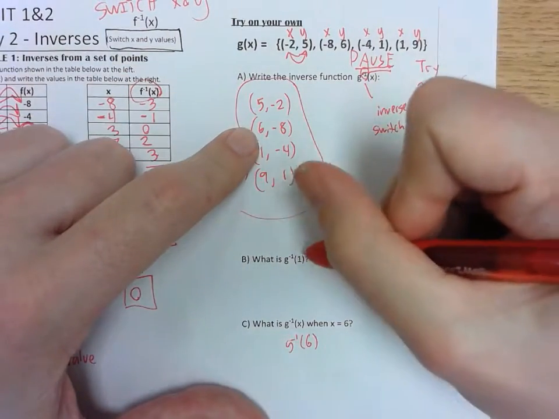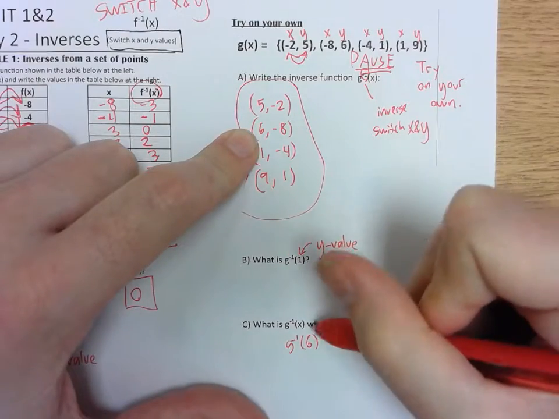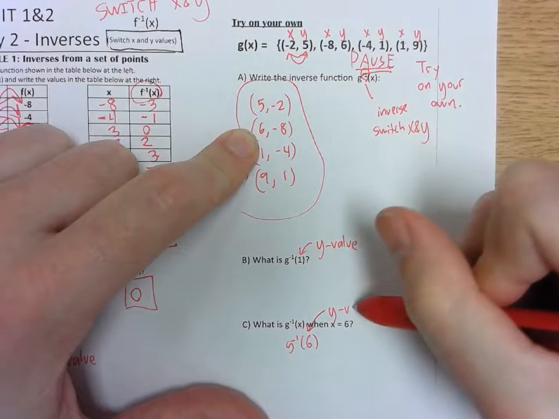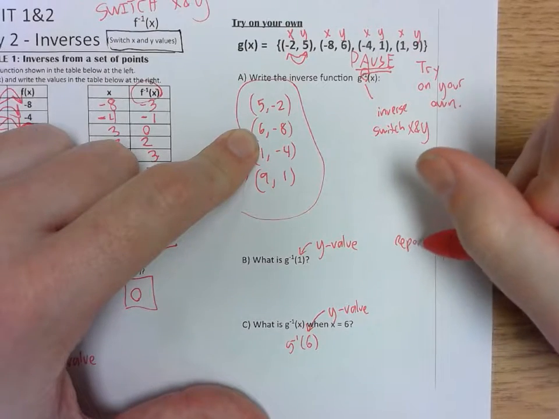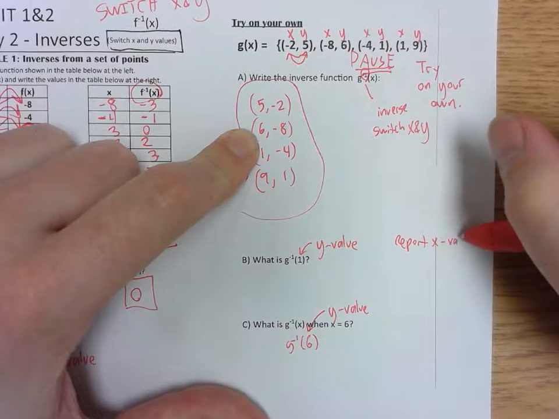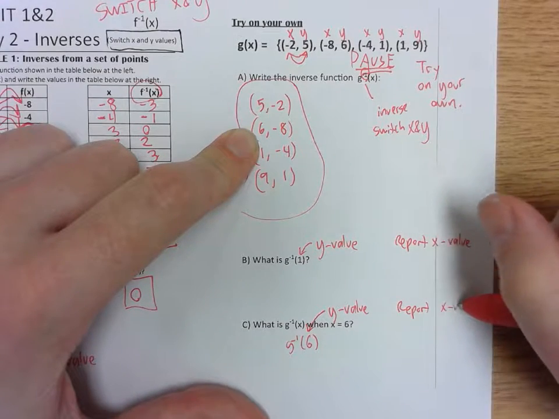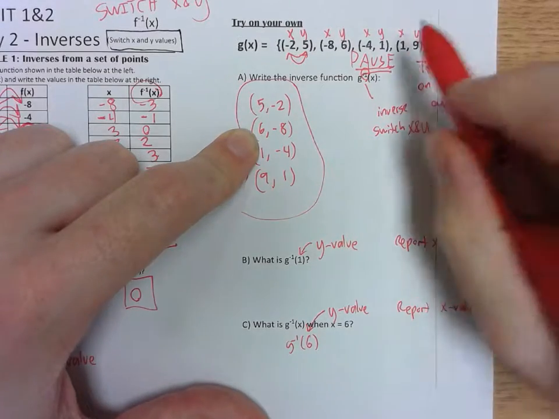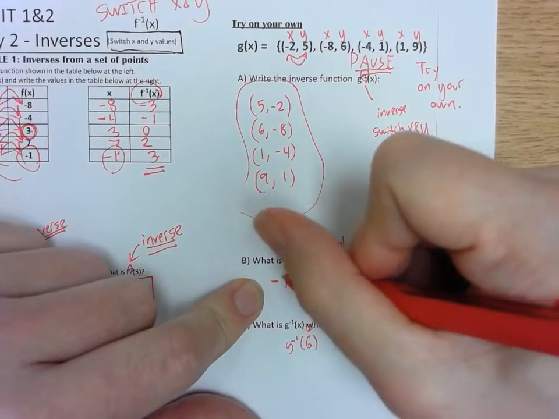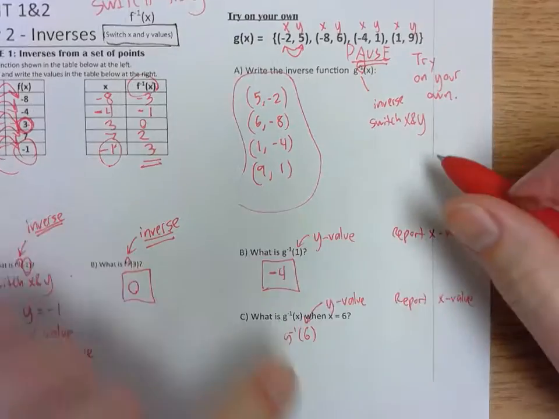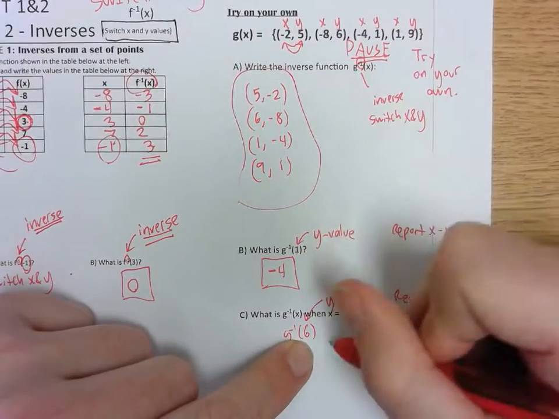This is a y value in the original function, and we're going to report our x value. So at y of 1, our x value is going to be -4. At y of 6, our x value is going to be -8.